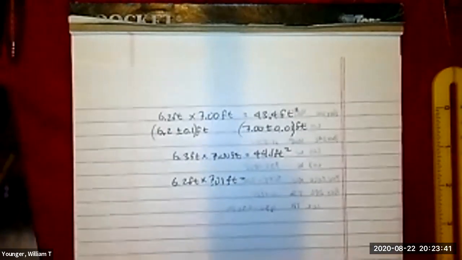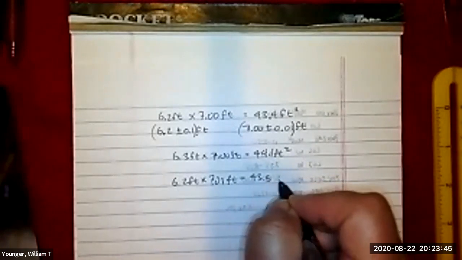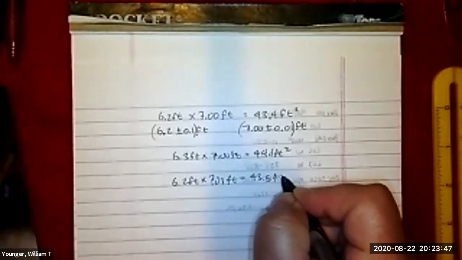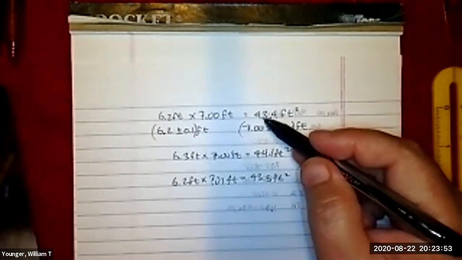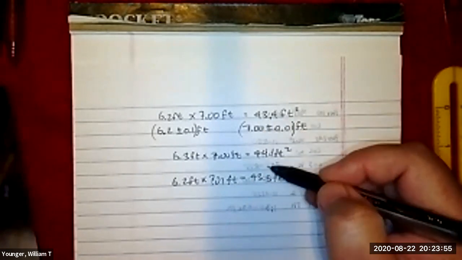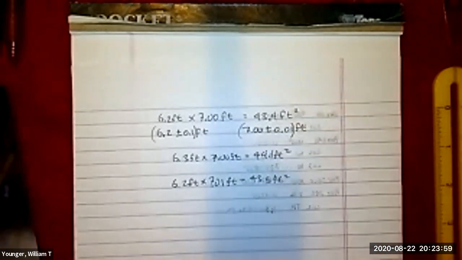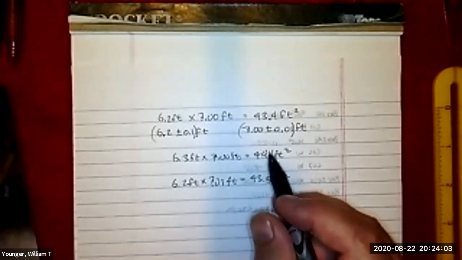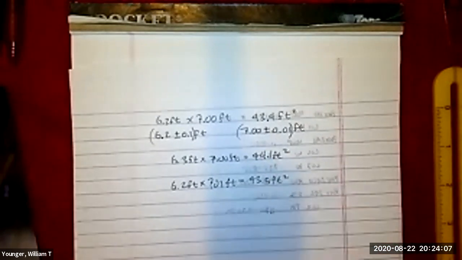And when we multiply that, we get 43.5 feet squared. I think what you see from that is we go from 43.4, 43.5 to 44.1 with these. So we expect that the uncertainty should actually be in the second digit, because we went from 43 to 44 to 43, and so on. So that gives us an idea.